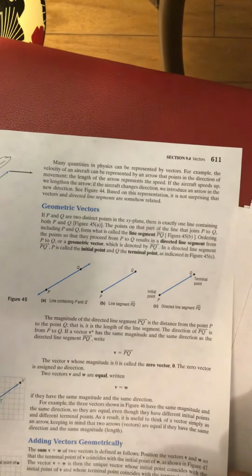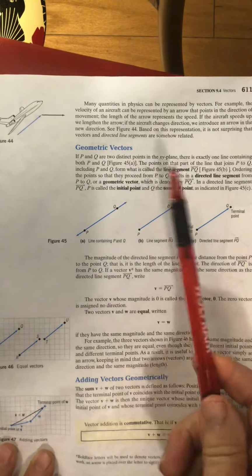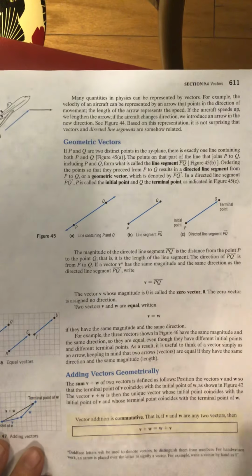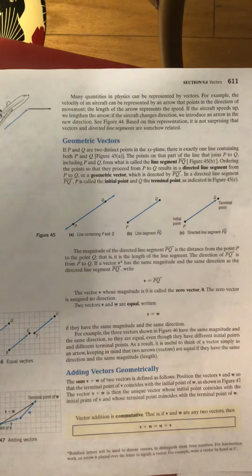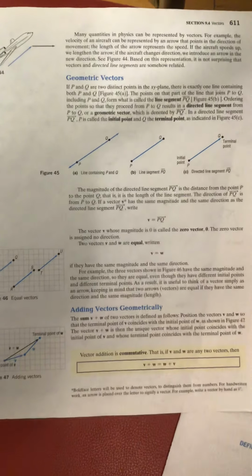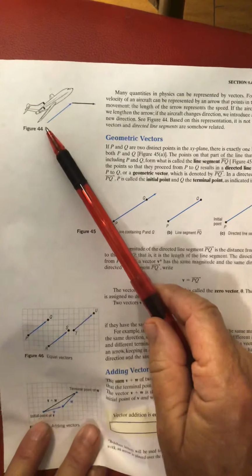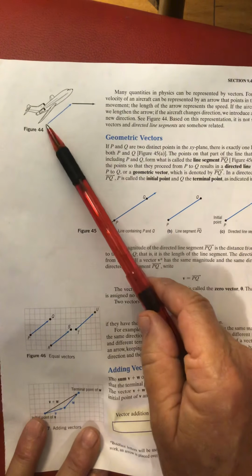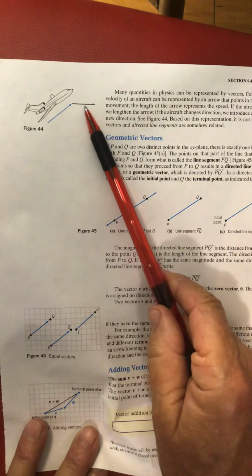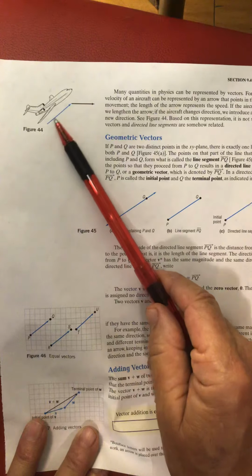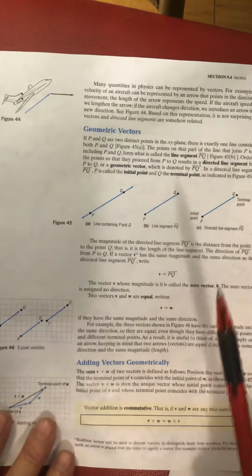And so when we're looking at vectors, there are all kinds of quantities in physics that are represented by vectors. If you decide to fly an airplane, the first thing you're going to do is go to ground school and learn how to do vectors, because flying a plane involves a certain speed, direction, change in direction, and so we have magnitude and direction.